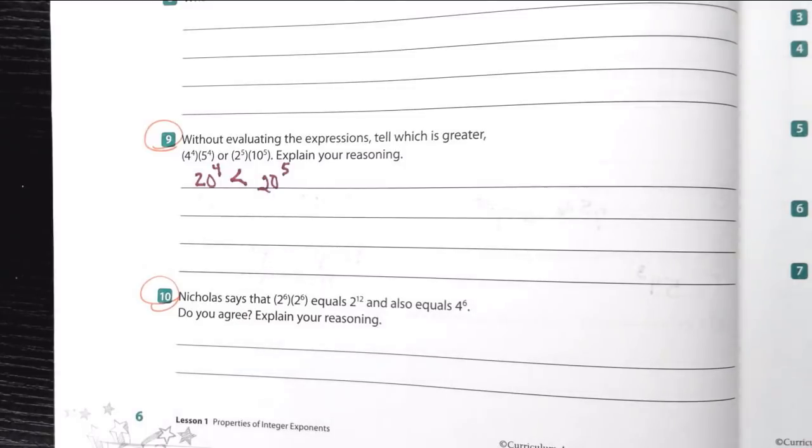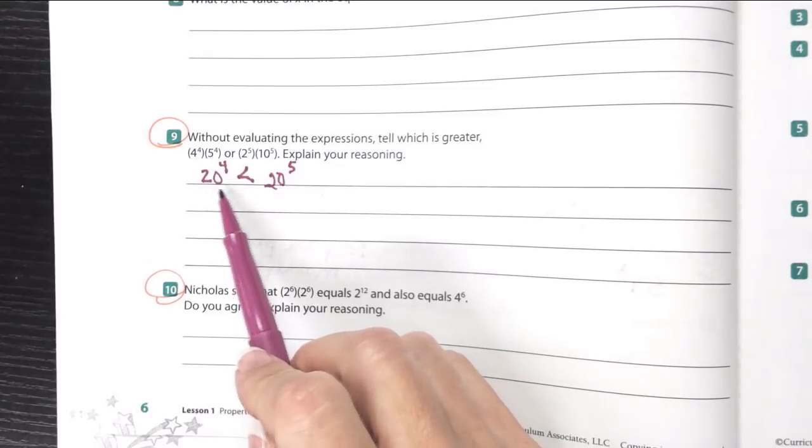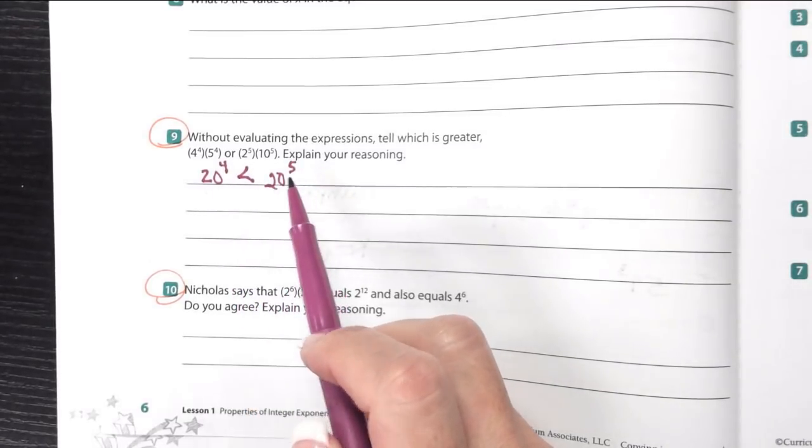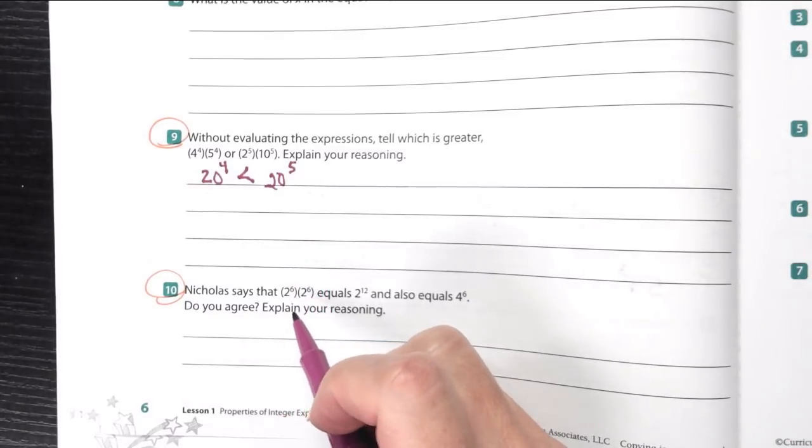All right, so we have put 20 to the 4th is less than 20 to the 5th. It says to explain your reasoning, and we've pretty much done so with just our numbers. We know that if they have the same base, the larger the exponent, the bigger the number. So that could be the explain your reasoning.